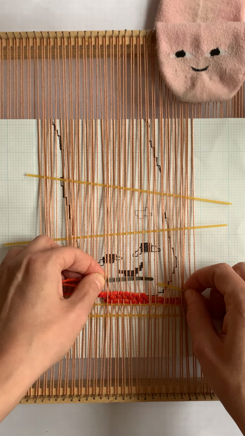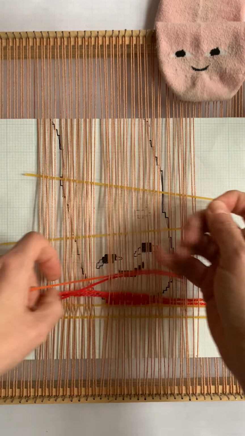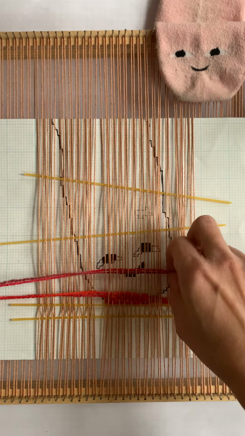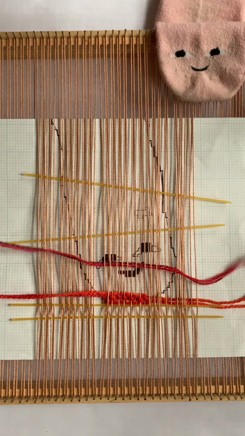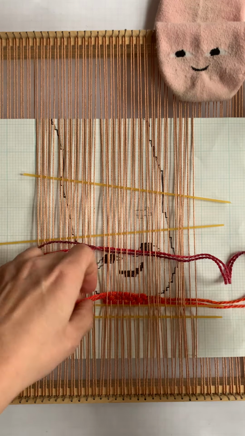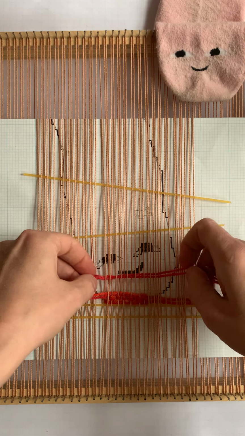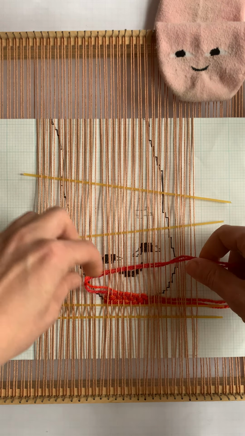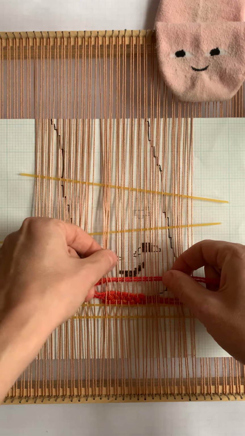So I'm going to just keep my tabby and extend it. And all of this area where there isn't any weft, that's going to be filled in when we come back around and do the background. So this will be a full, dense, opaque cloth. There's not going to be any open areas in it.